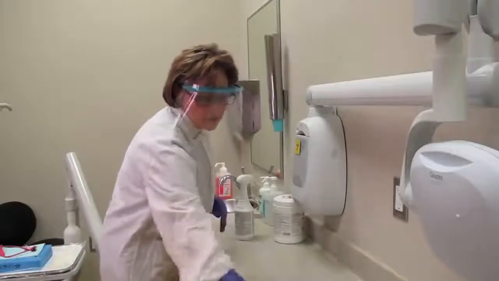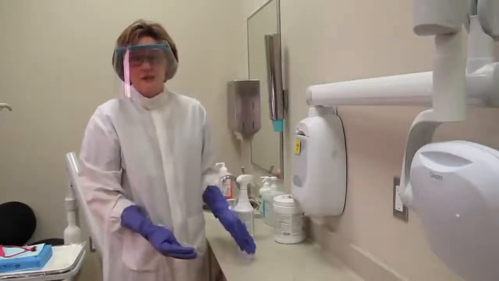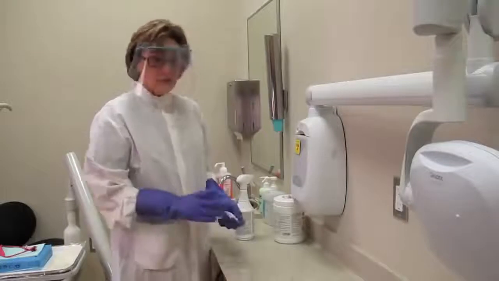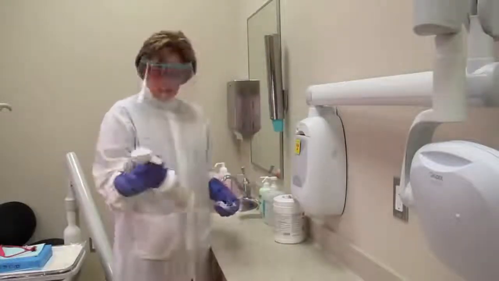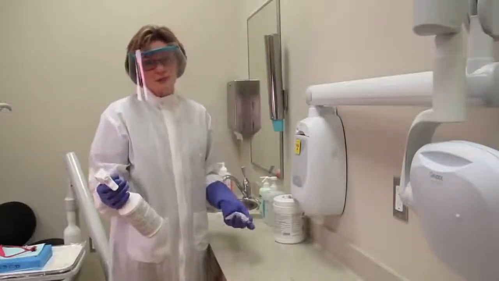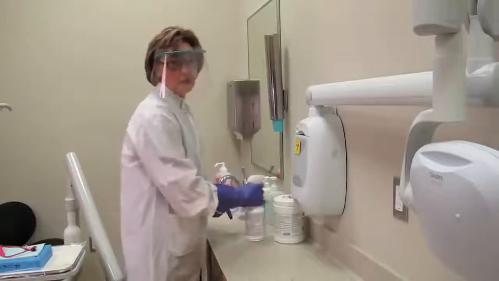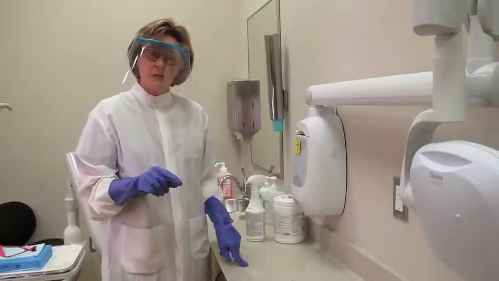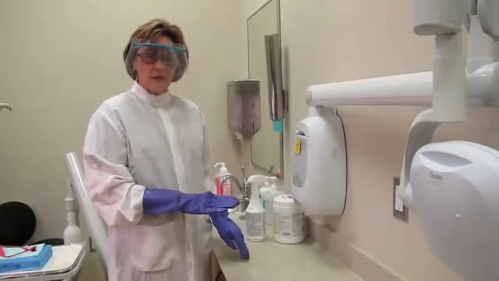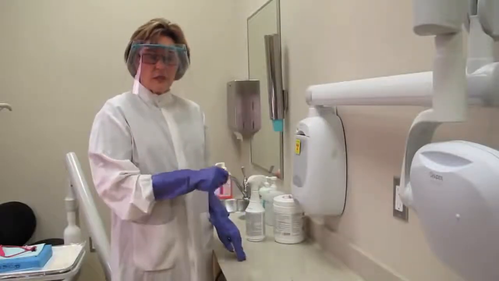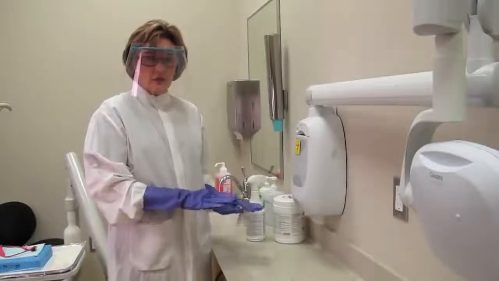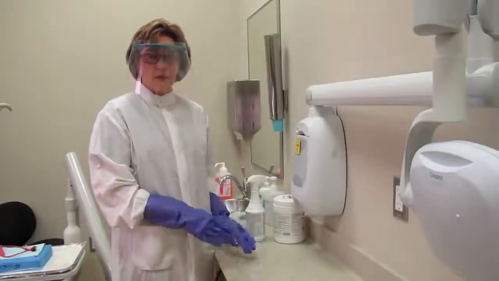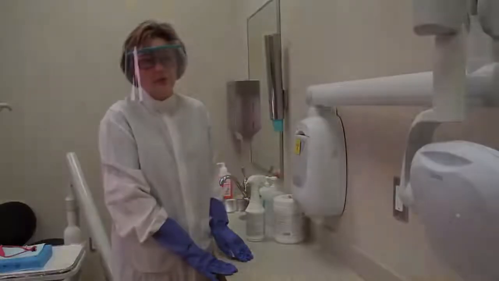And then you leave it on the surface for the time that it's supposed to work. And it's different for different products. This one happens to be 1 minute, and that's really convenient. But if you're using a product that says 5-minute TB kill, 10-minute TB kill, the second part of that procedure, the disinfection, has to go on for that amount of time, and the surface has to remain wet.